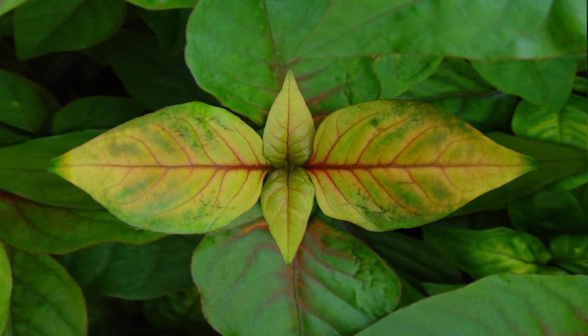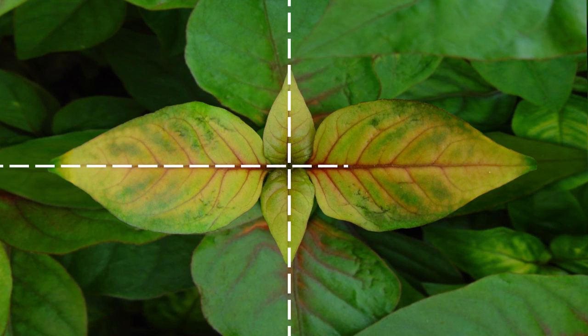Next, try to find lines of symmetry in this plant. Oh, I see one line of symmetry going up and down. Both sides match. This time there really is another line of symmetry. This horizontal line makes the top and bottom exactly match. Wait, can you have more than one line of symmetry in an object? Absolutely. This plant has two lines of symmetry.